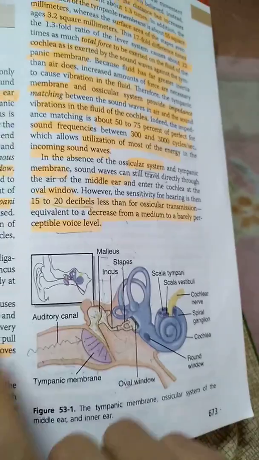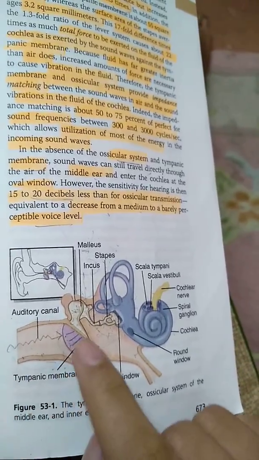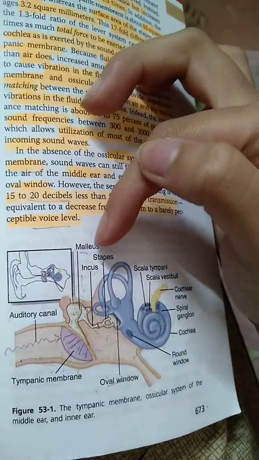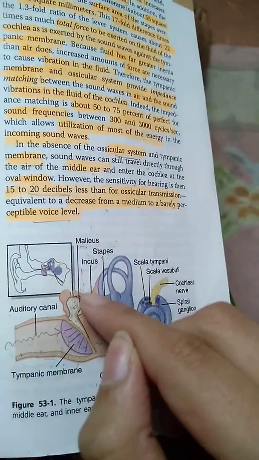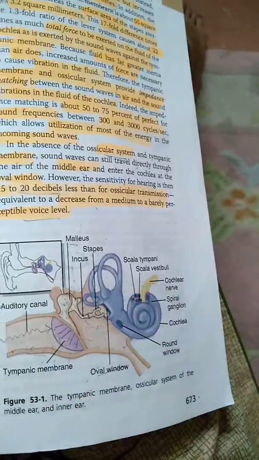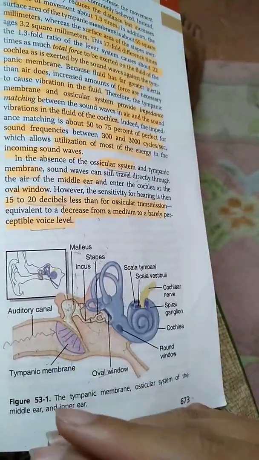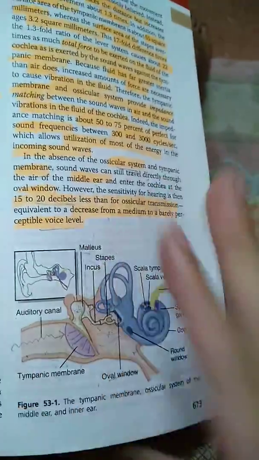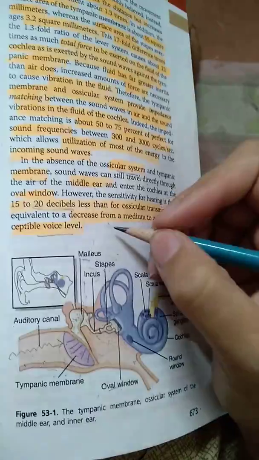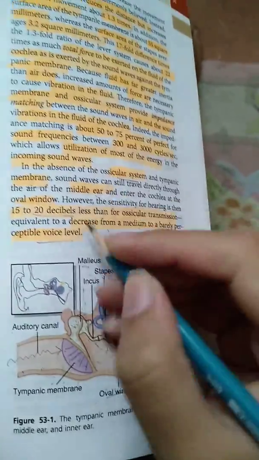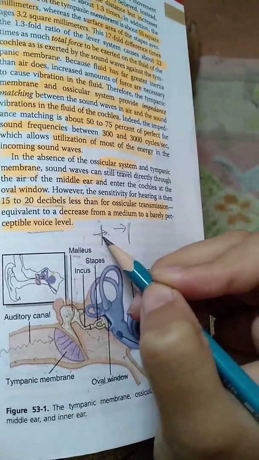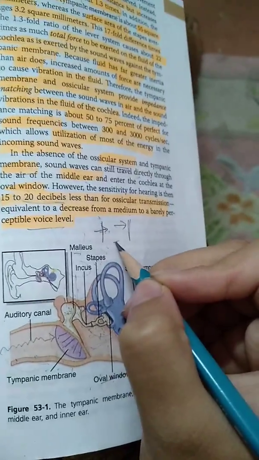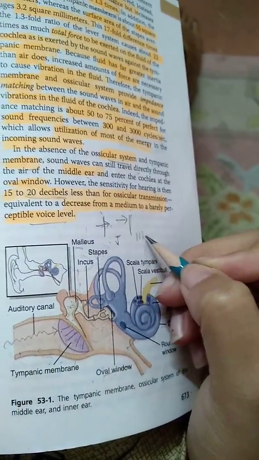For example, when the sound vibration comes from the tympanic membrane and enters the malleus, the distance is going to decrease, because as they move they have to contract. On contracting, they will come closer and closer to one another. Coming close to one another will decrease the distance. When the distance decreases, the force has to increase. For example, if this is one thing and this is the other thing, and it has to be transmitted from here to here, obviously the force will increase, but as they move they have to contract, so the distance between them decreases and they come closer and closer to one another.